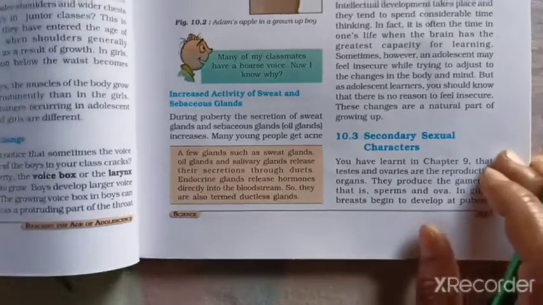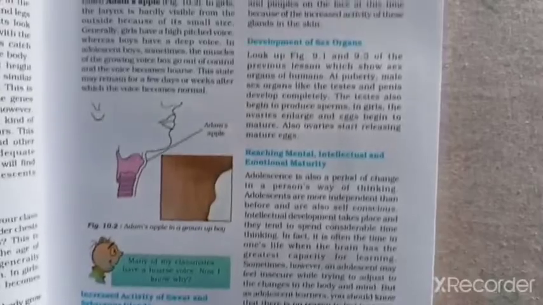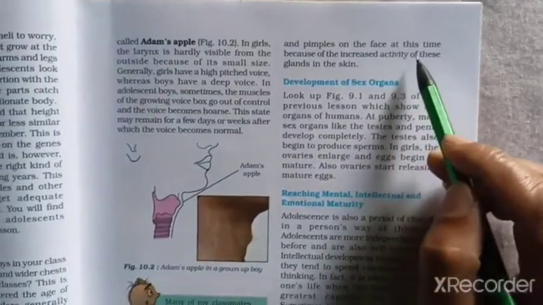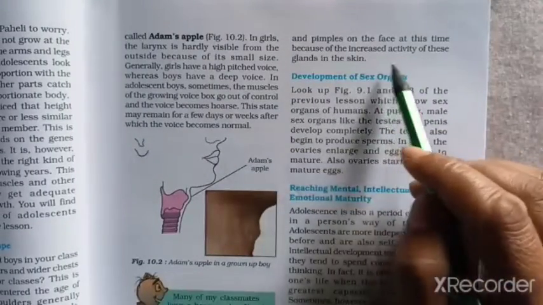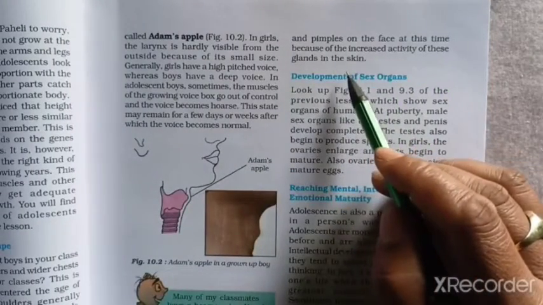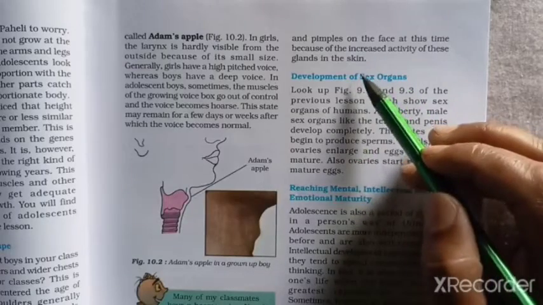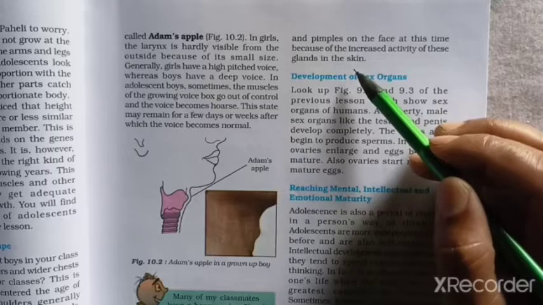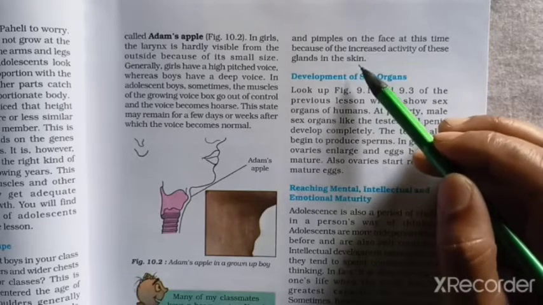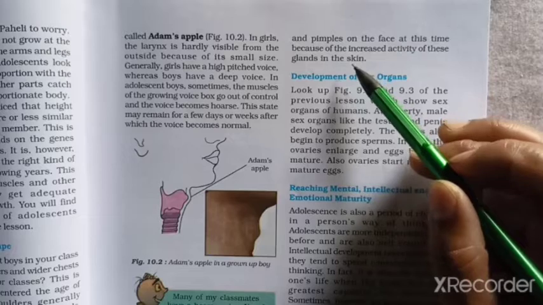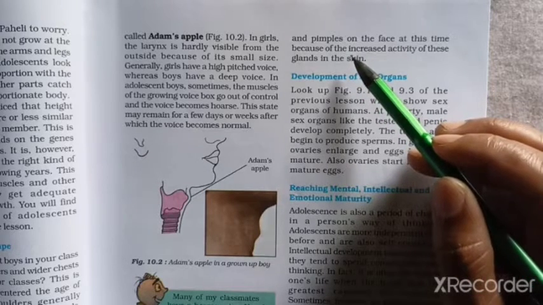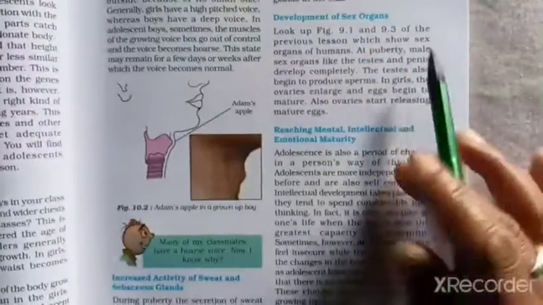They secrete hormones, which are directly carried by the bloodstream to the target site. Many young people get acne and pimples on the face during this growing time because of the increased activity of the oil and sebaceous glands in the skin. Because of that, they may have acne and pimples on the face during this adolescence period. Development of sex glands, let's see.